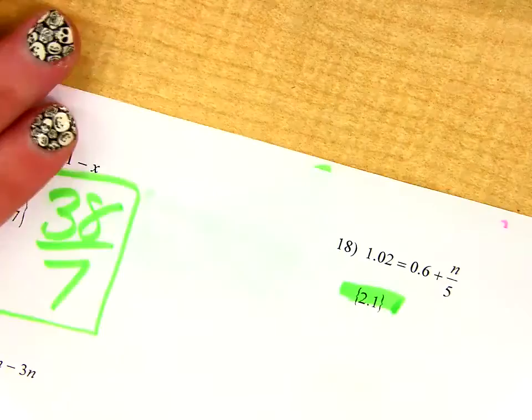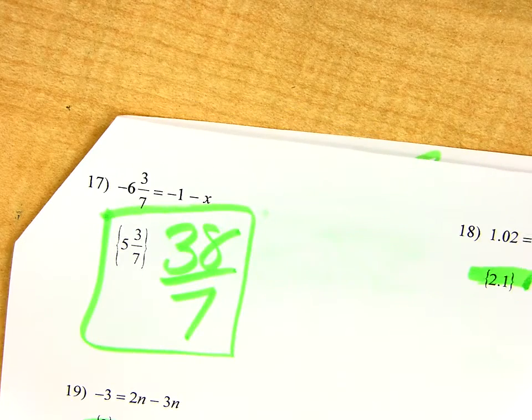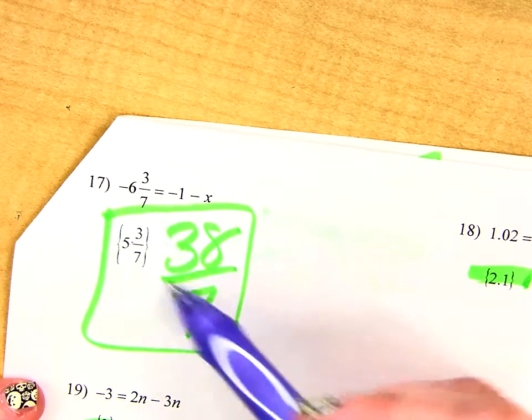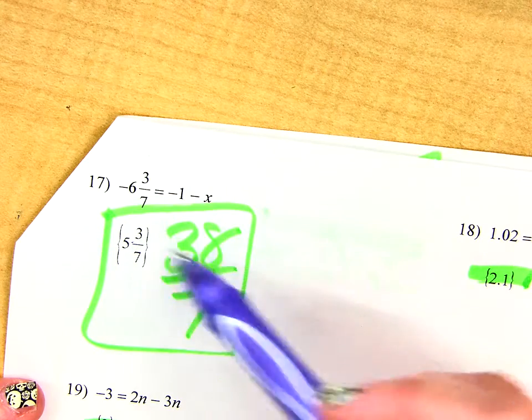Okay, what else? Other ones that you want me to go over? It was mostly at the end. Things started getting kind of bad. I remember a lot of errors on 17, so let's look at 17 real quick. So these are the right answers.